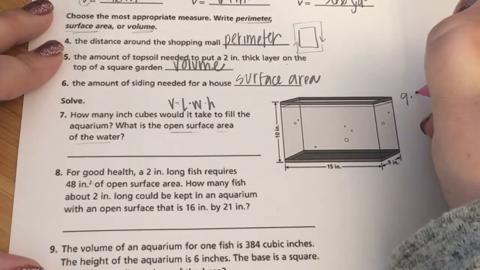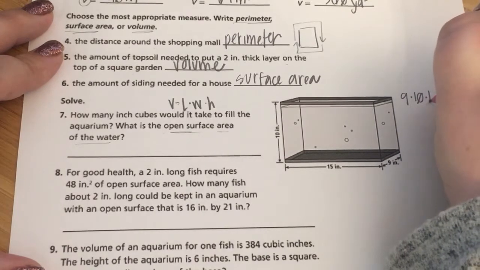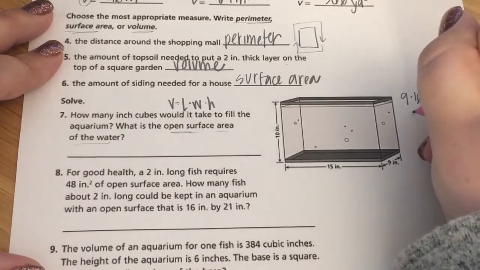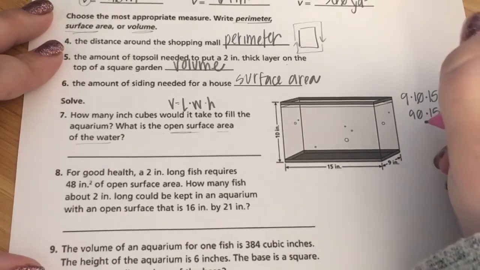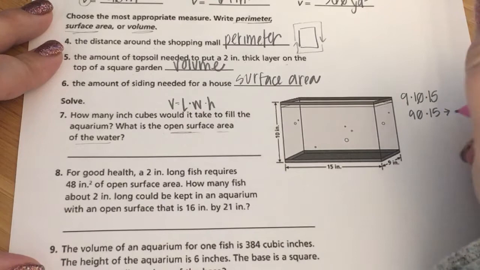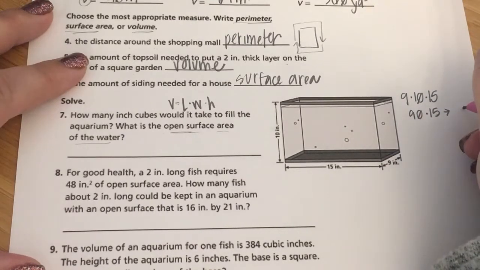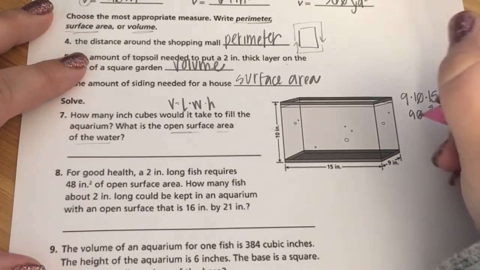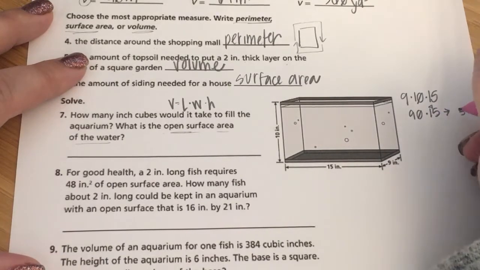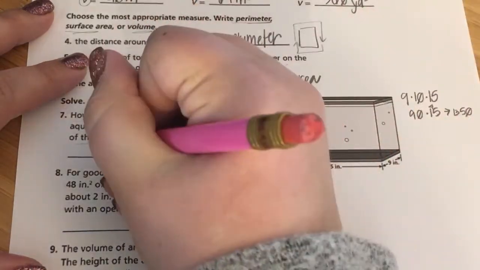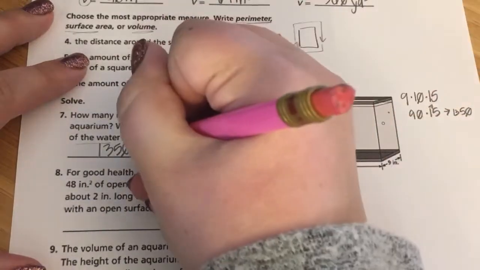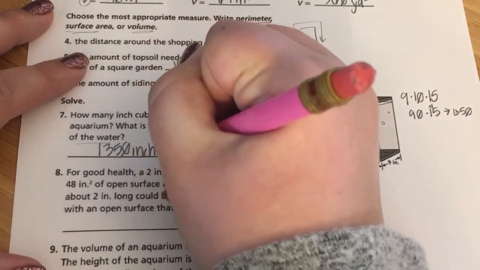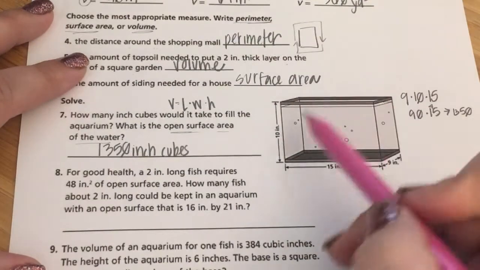Volume is length times width times height. So 9 multiplied by 10 multiplied by 15. So 9 times 10, 90 multiplied by 15. I can multiply the 9 by the 15, which is 9 times 5, 45, carry the 4, 9 times 1 plus 4 is 13, and add a 0 because of the 90. So that's my total volume is 1,350 inches cubed.